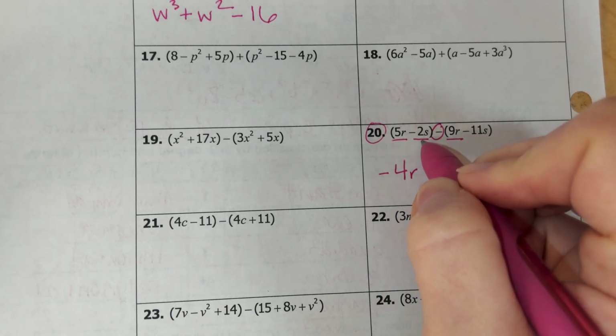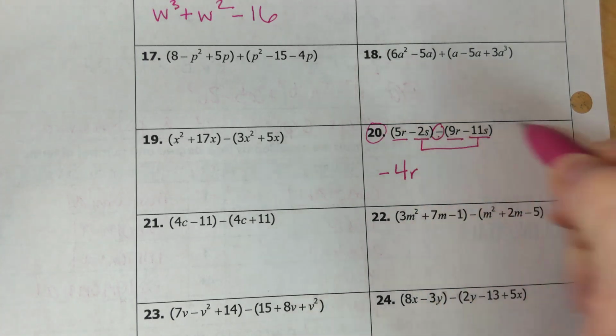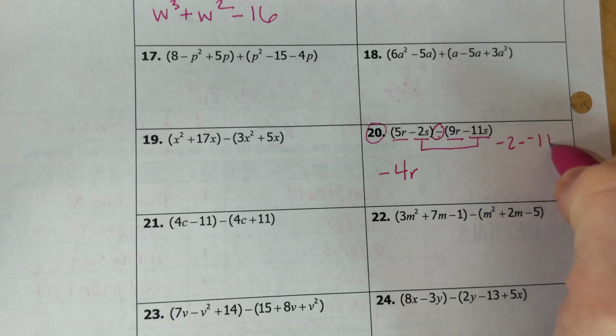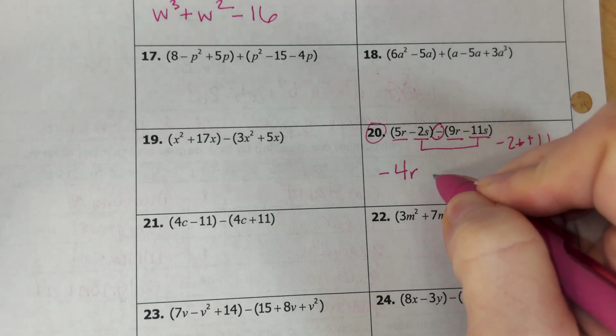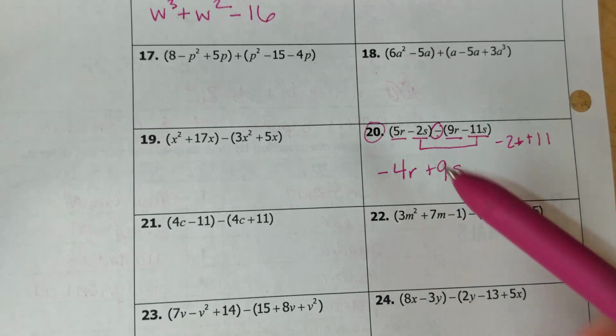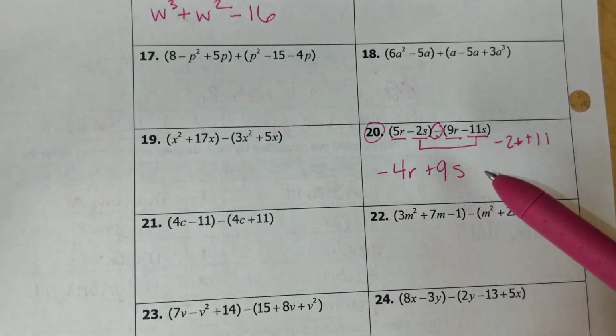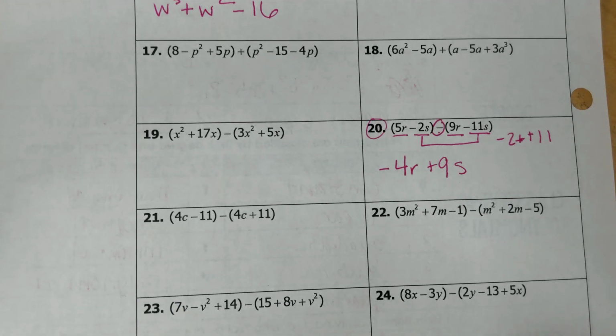Then we have a negative 2s and a negative 11s, and it's negative 2 minus a negative 11. So this becomes a positive: negative 2 plus 11, which is a positive 9s. And again, QRS in order of alphabet, it's already in alphabetical order, so we can leave our answer just like that.